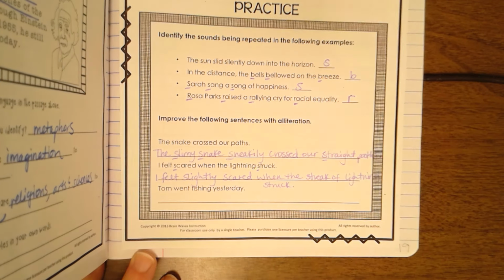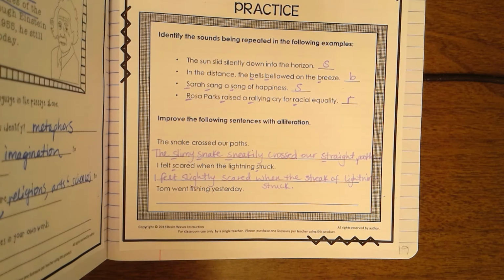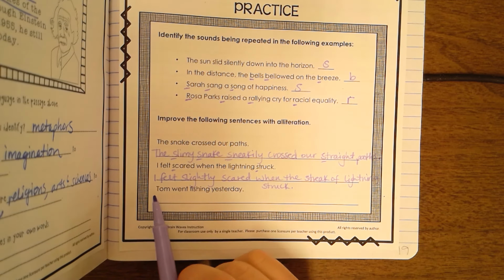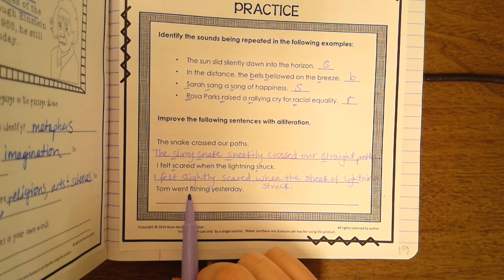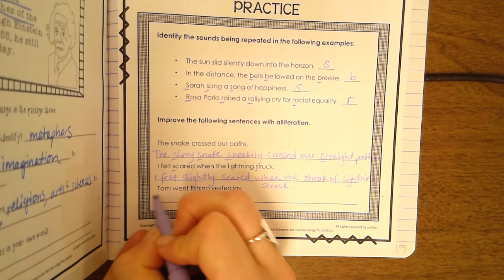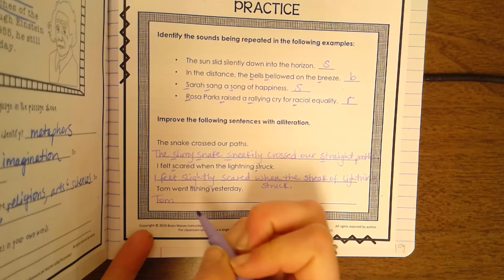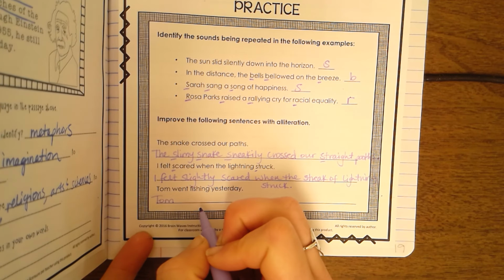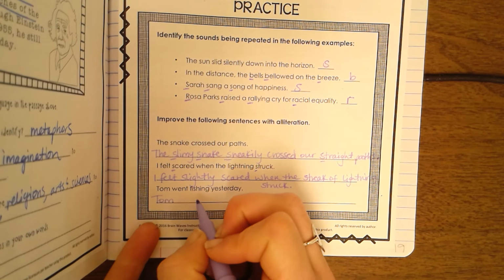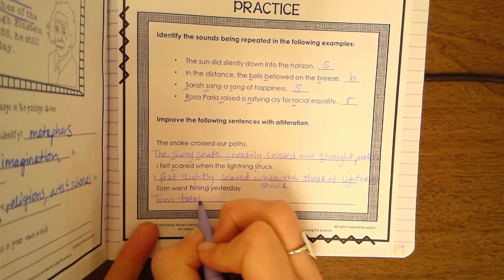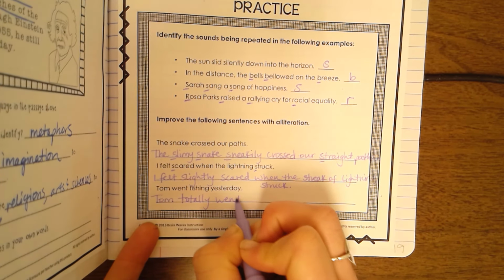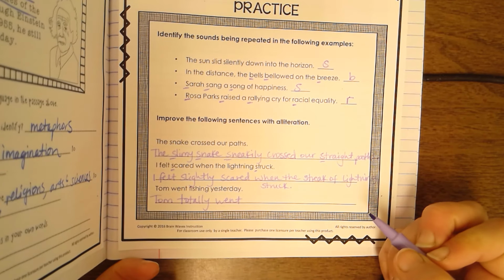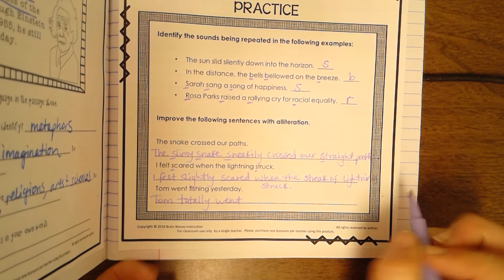All right, Tom went fishing yesterday. Now, you could use a T, you could use an F. Those are probably going to be the easiest ones to use. So Tom, what should I do? Tom totally went, this one's tough.